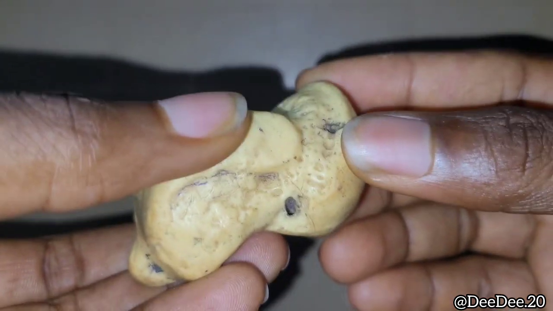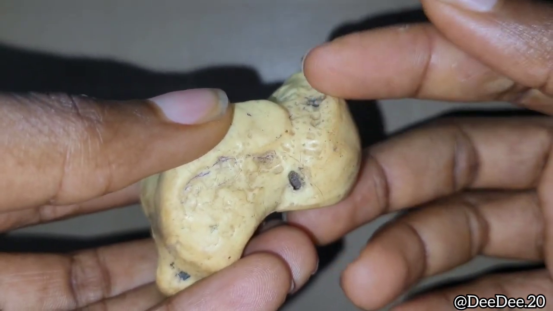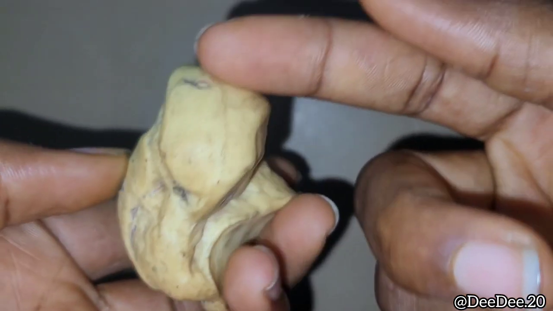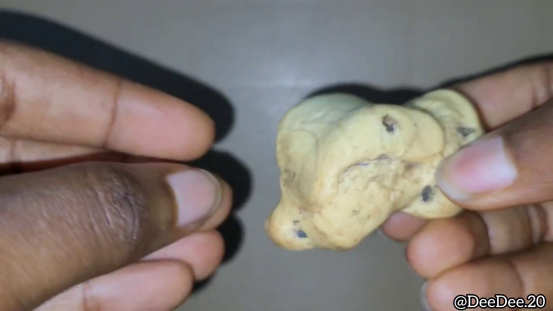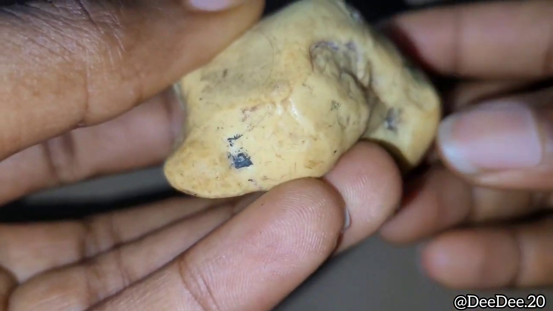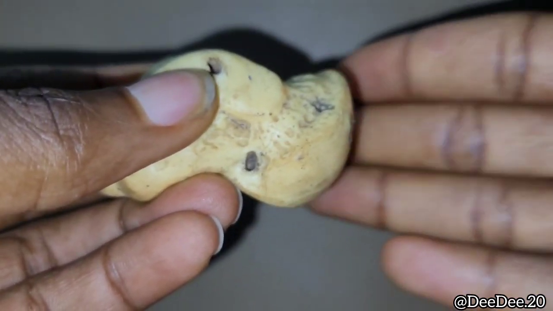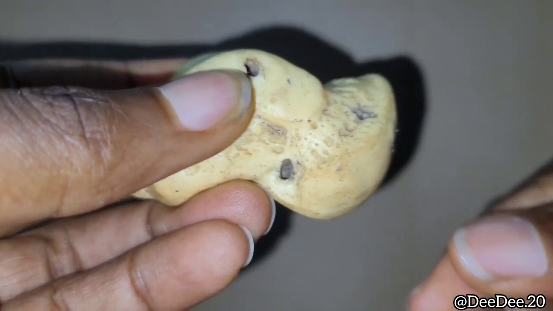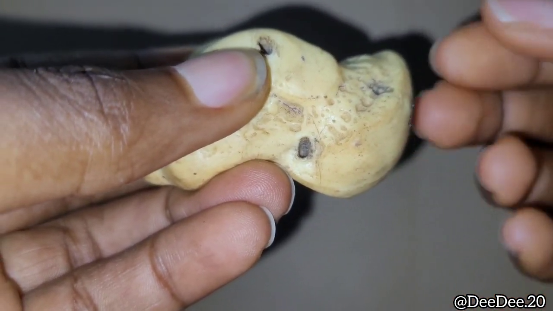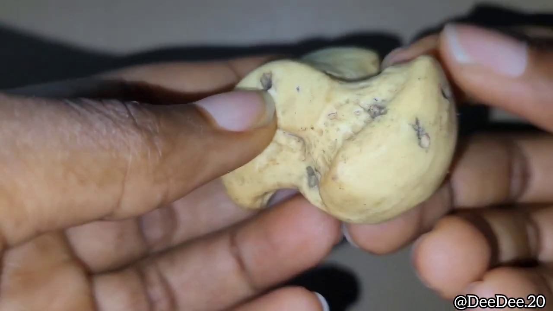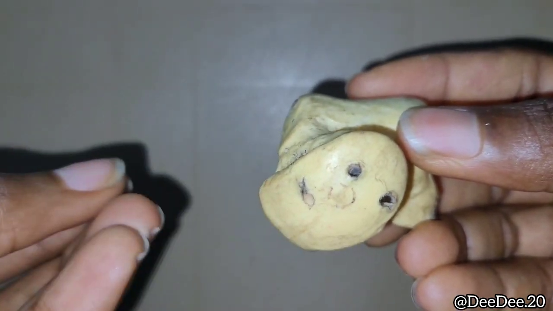Now, for the features of the talus bone, we can recall that it has the head, this rounded surface, the neck, and the body. The head is directed forward and a little bit downwards, and slightly medially. So by the time we come like this, we can see it's directed towards this side.